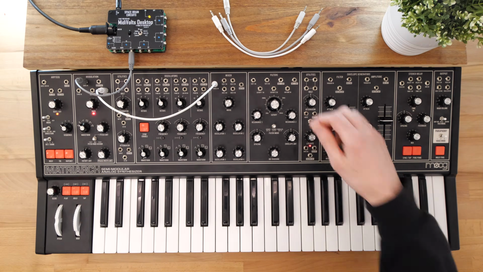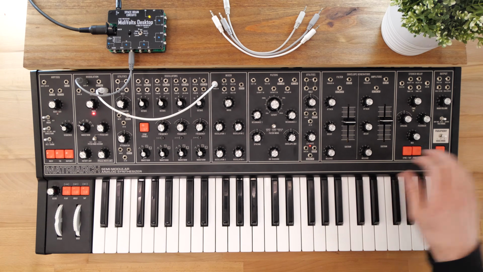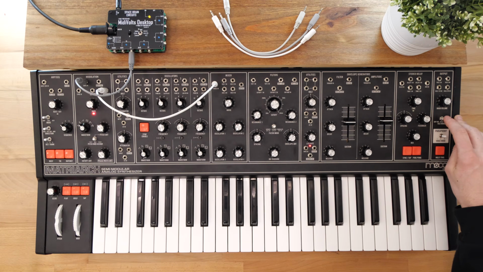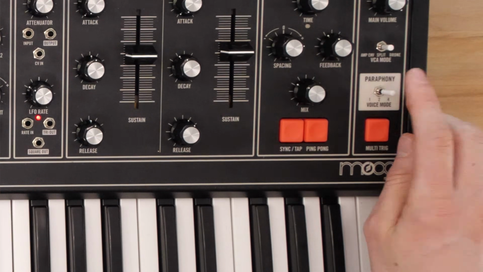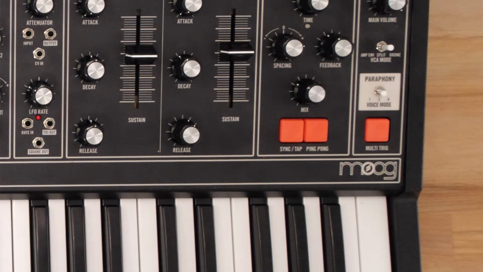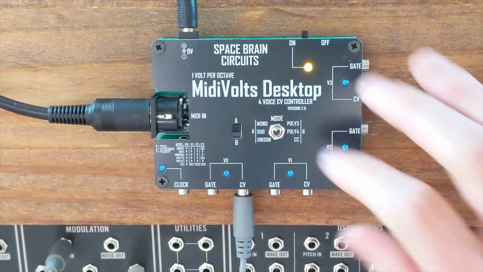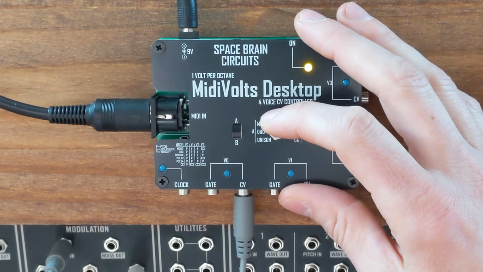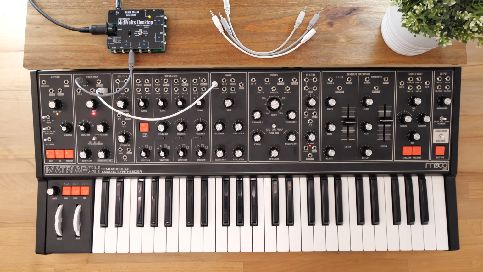I'm just going to open up the filter cutoff. These settings are fine. I'm just going to be using split mode. I just generally prefer that one. And I would switch the Paraphonic switch to 1 just because it makes it a little bit easier to tune, since once you press a note, all 4 oscillators get associated to that note. Also with the Midivolts Desktop, the first thing we need to do is set this to Unison mode, and let's get the oscillators all tuned up.